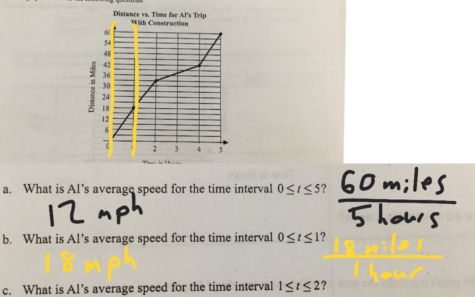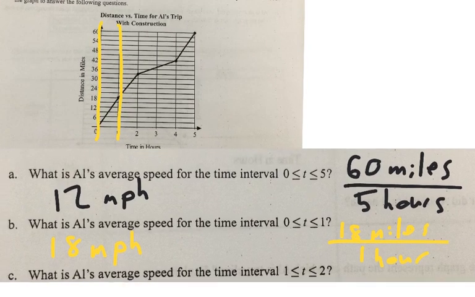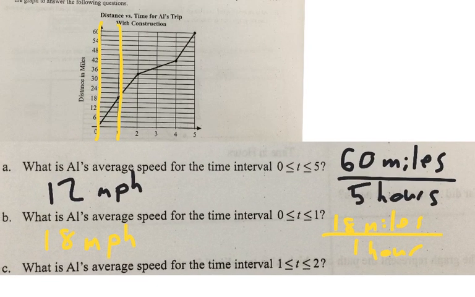He ain't on the bike. This guy. Sure he is. He's on a bike. Is he? It's still Al.